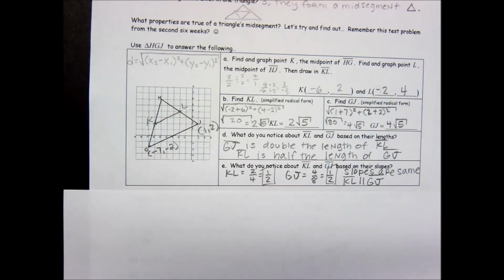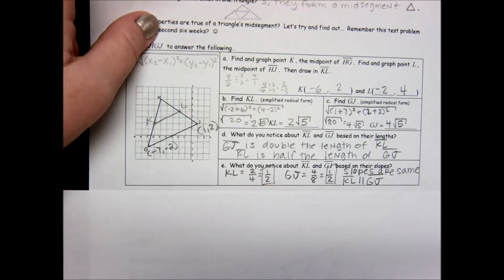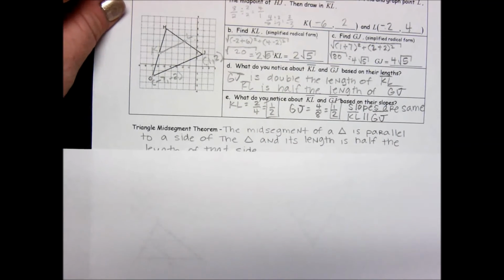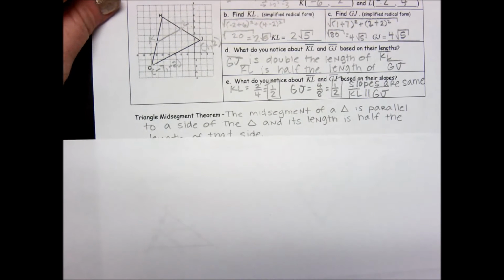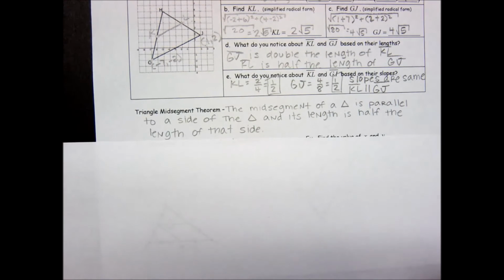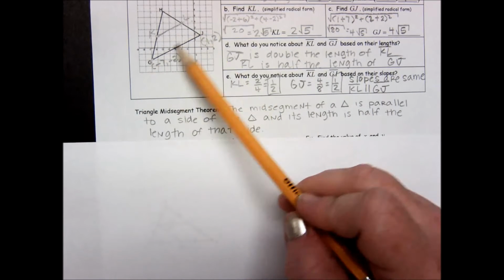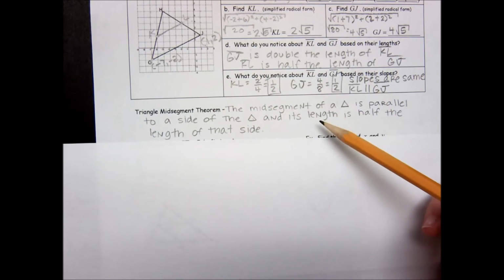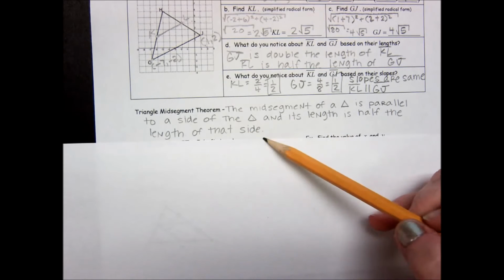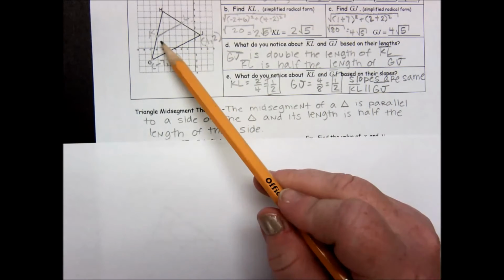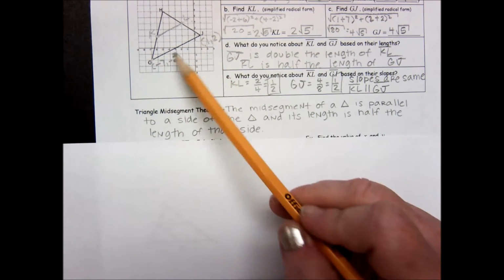So let's look at the mid-segment theorem. We kind of just proved the mid-segment theorem. It says the mid-segment of a triangle is parallel to a side of the triangle. So we said KL was parallel to GJ, and its length is half the length of that side, and that's what we came up with up here. KL was half the length of GJ.